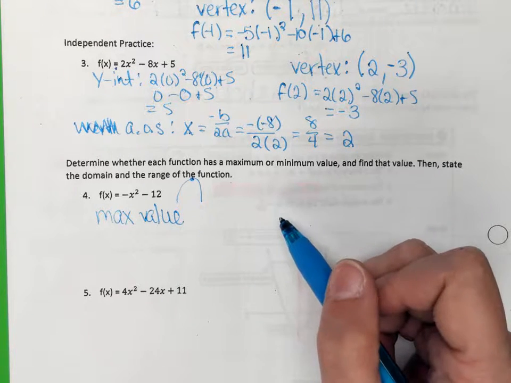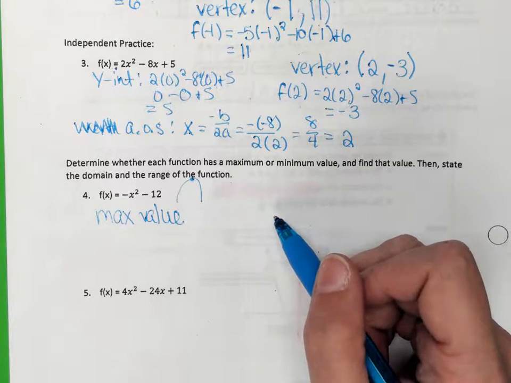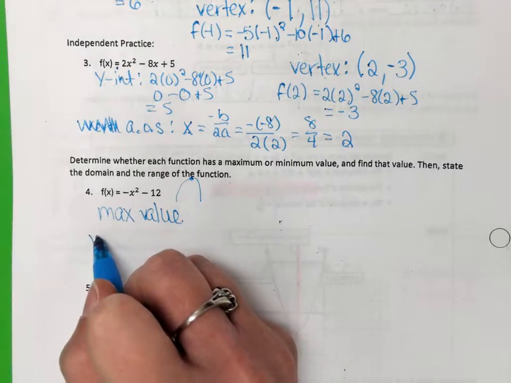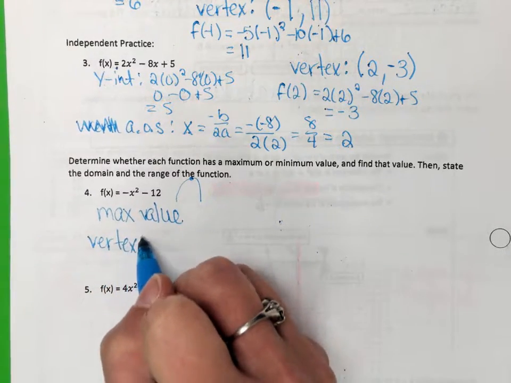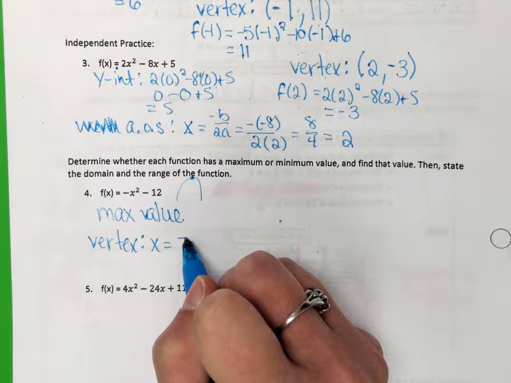So, since we have a maximum value, it wanted us to find that maximum value. How do we find that maximum value? What is that maximum value? It's your vertex. So I got to find my vertex. So that'll be x equals negative b over 2a. Oh, Lord, I don't have a b. Or do I have a b?